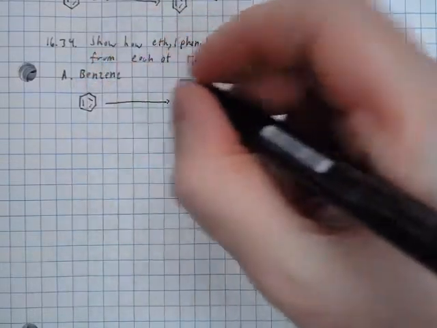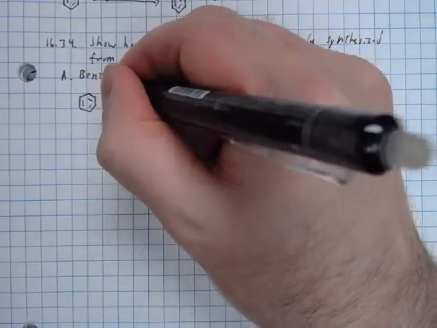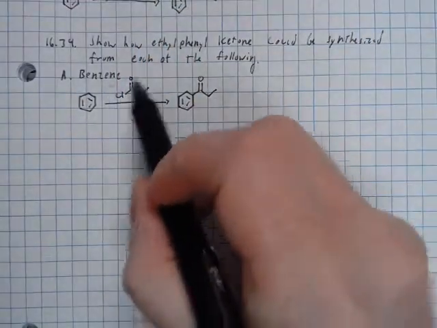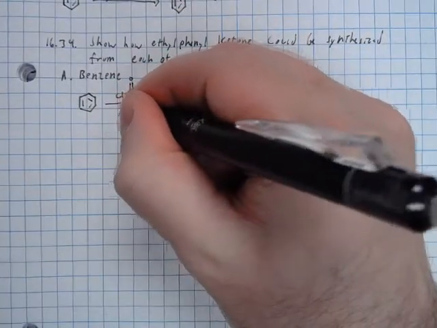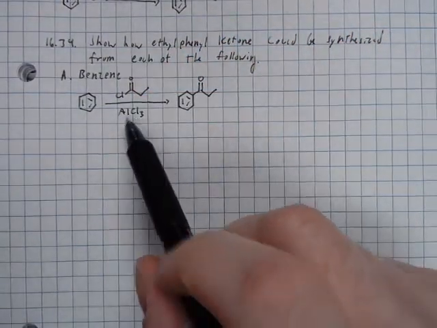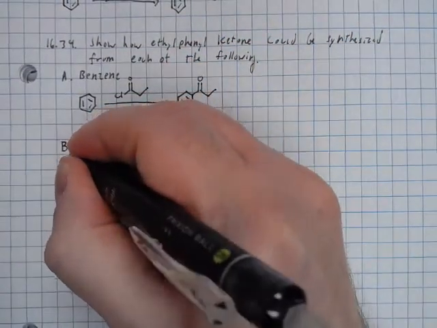We can do this using a Friedel-Crafts acylation with this acyl chloride and aluminum trichloride.